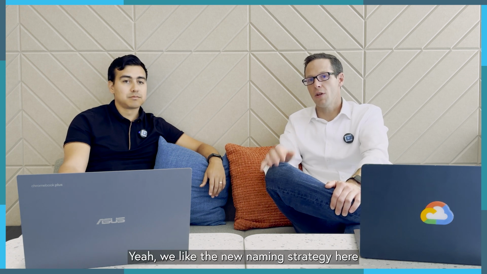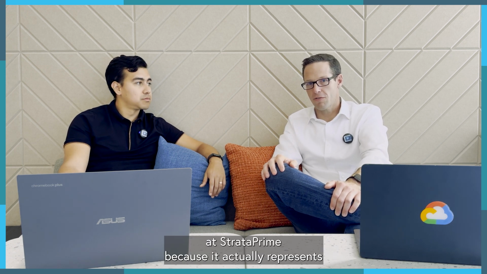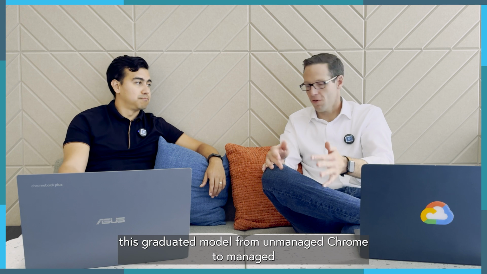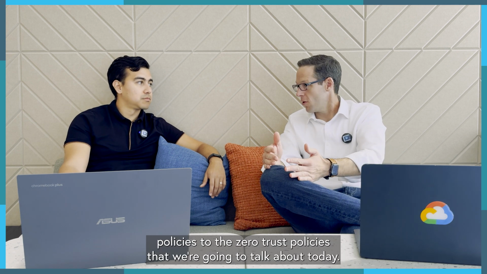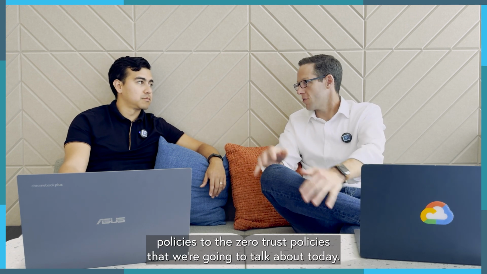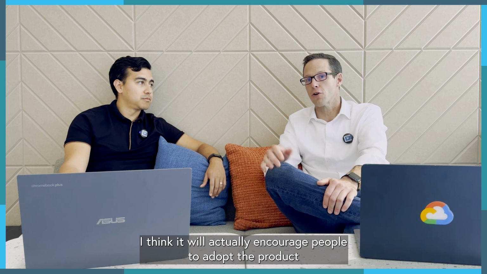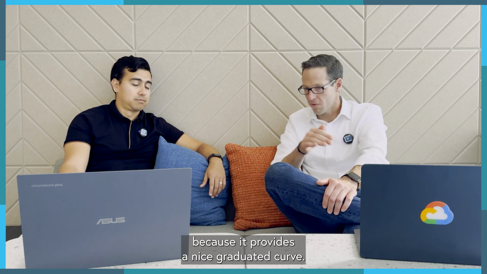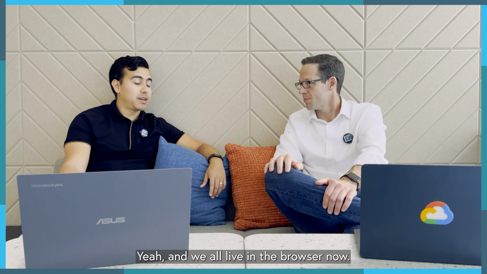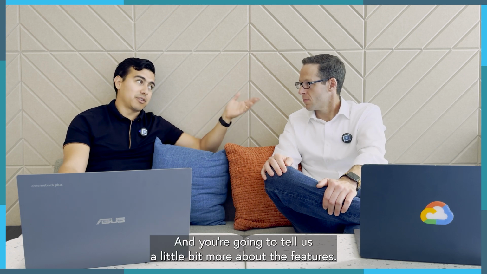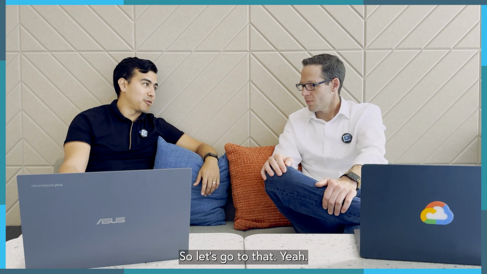Yeah, we like the new naming strategy here at Strata Prime because it actually represents this graduated model from unmanaged Chrome to managed policies to these zero trust policies that we're going to talk about today. So I think it will actually encourage people to adopt the product because it provides a nice graduated curve. Yeah, and we all live in the browser now, so it's a great product for enterprises. And you're going to tell us a little bit more about the features, so let's go to that.